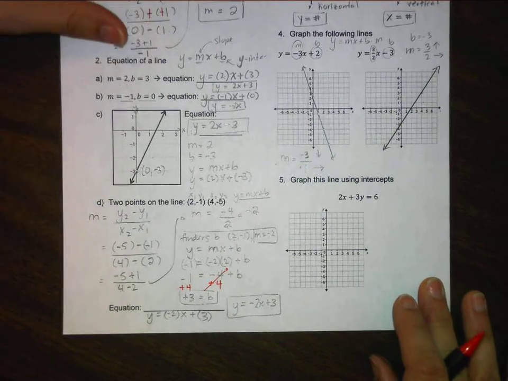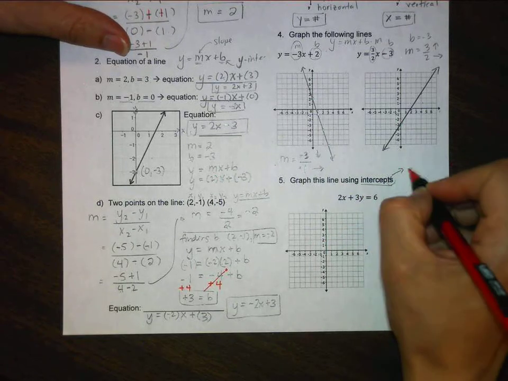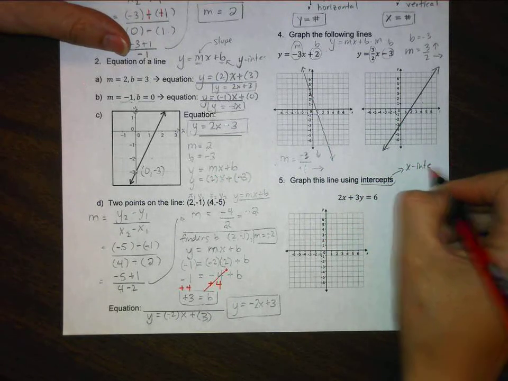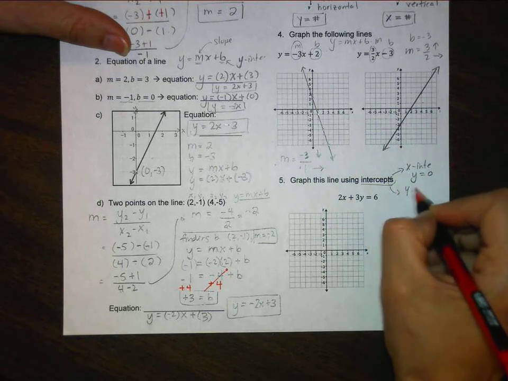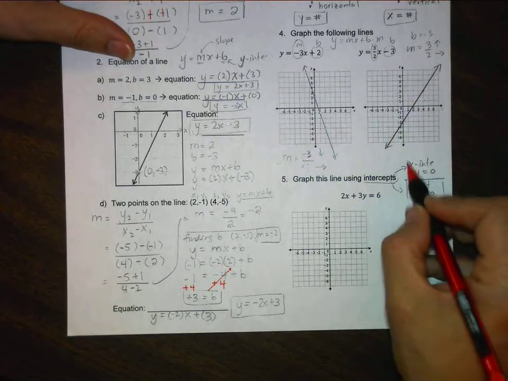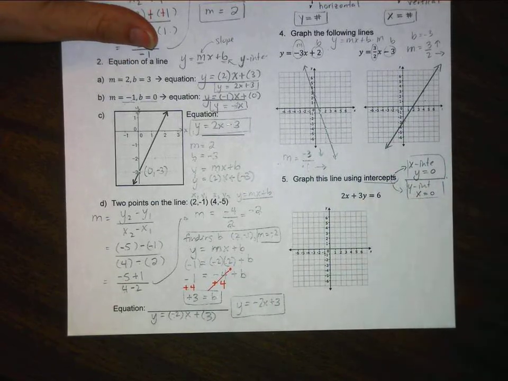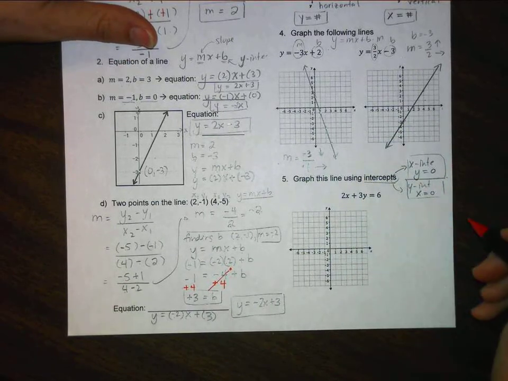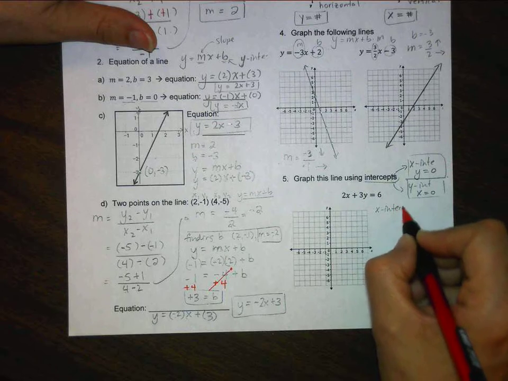The last one to do on this page is using intercepts. Intercepts is plural. So I want to use my x-intercept, which is where y is equal to 0, and my y-intercept, where x is equal to 0. So I'm going to use that to find 2 points. As long as I can find 2 points, I can connect them to become a line. So let's do our x-intercept first.